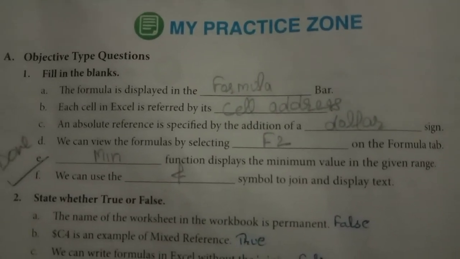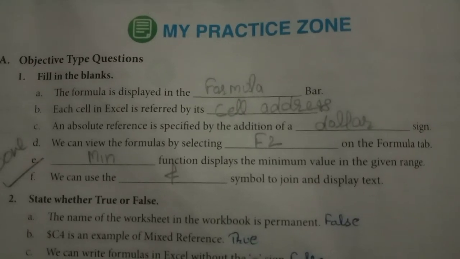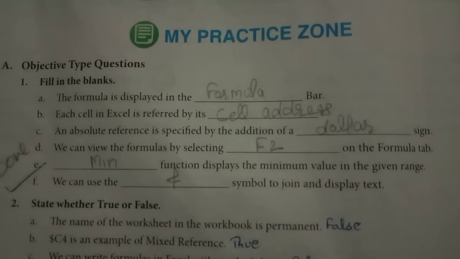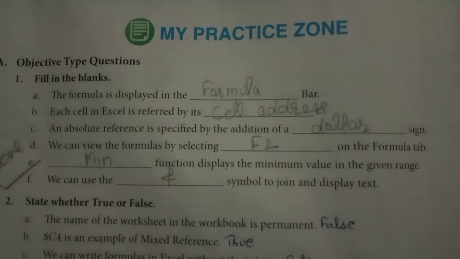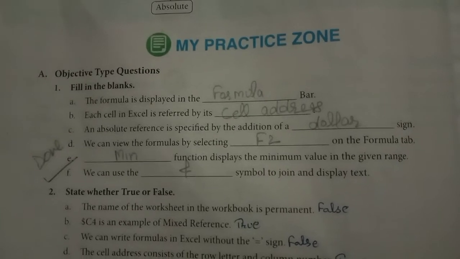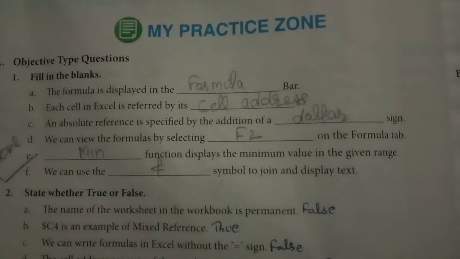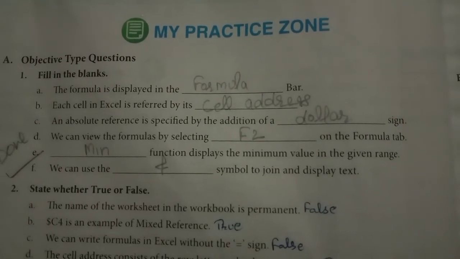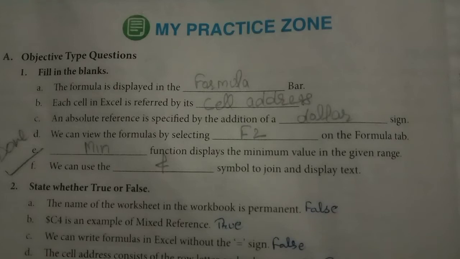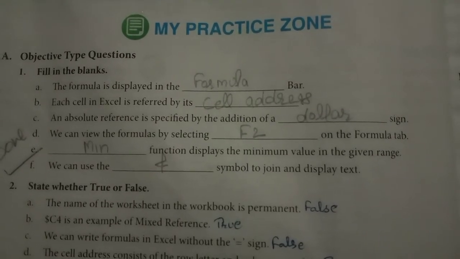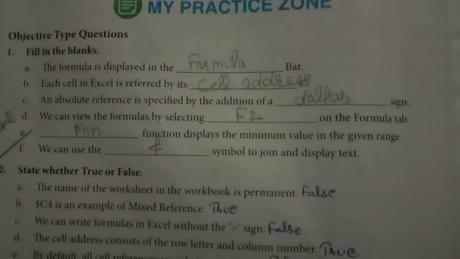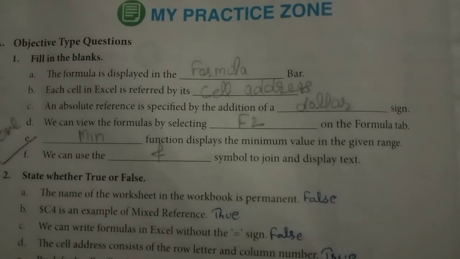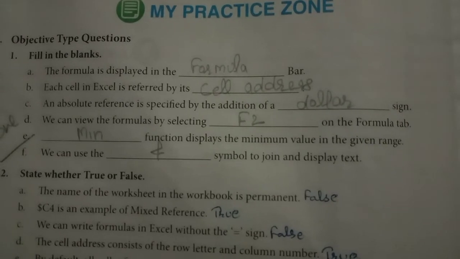So all of you have to do these fill in the blanks in your copies. The formula is displayed in the dash bar. In which bar is the formula displayed? All of you know that the formula is displayed in the formula bar. And the second one: each cell in Excel is referred to by its cell address. An absolute reference is specified by the addition of a dollar sign.